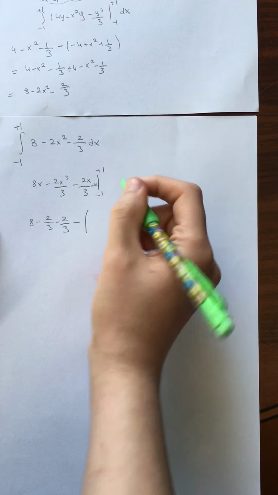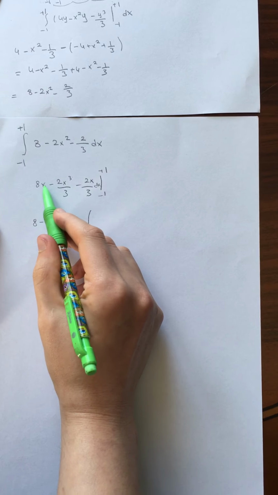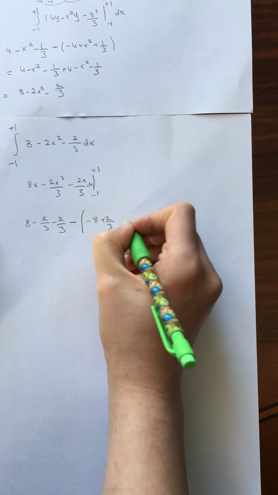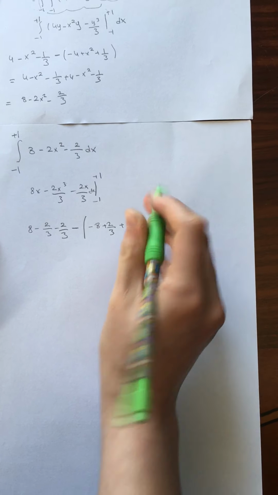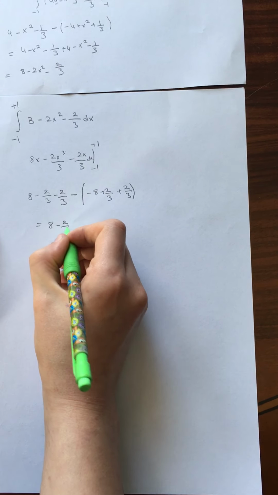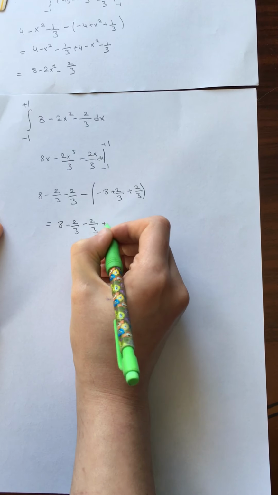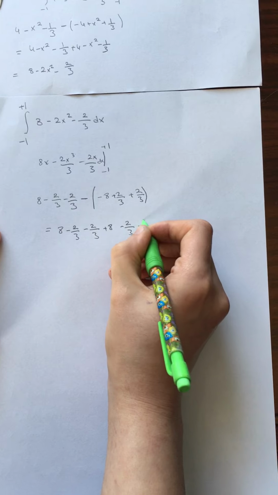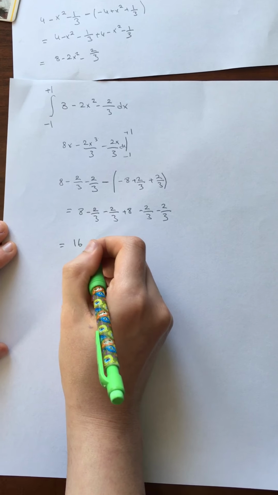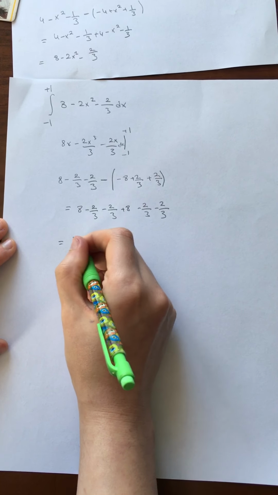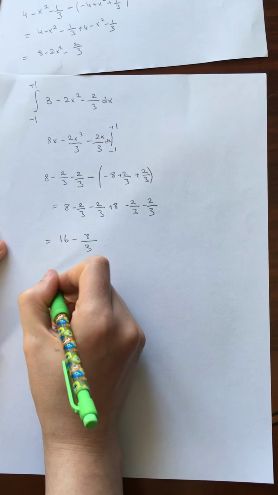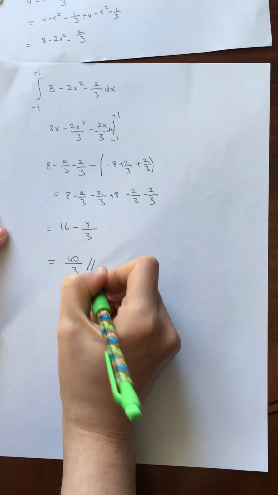Minus. Now I write the -1 inside of x. If I organize, this means 16 minus 8 over 3. This is the result.